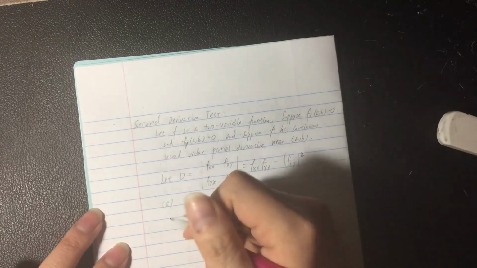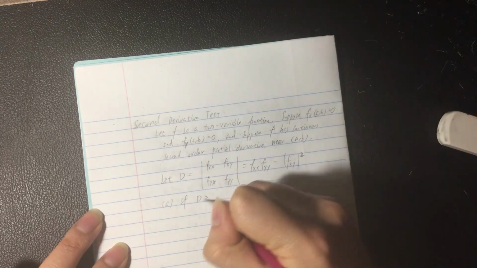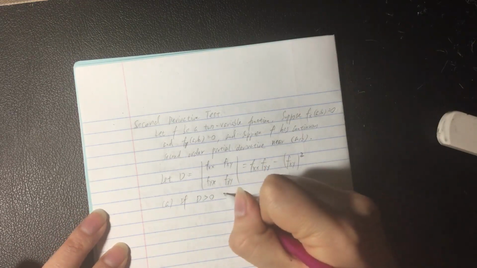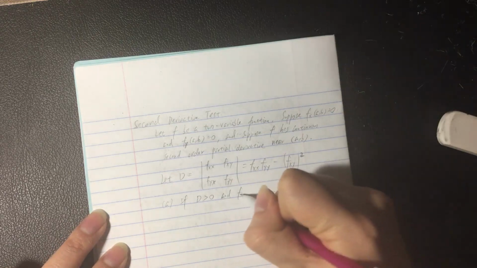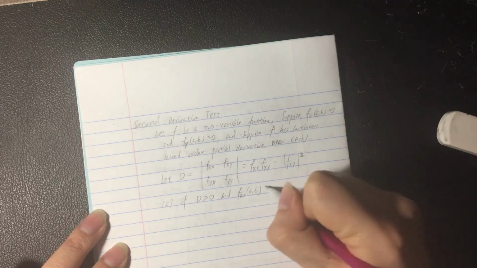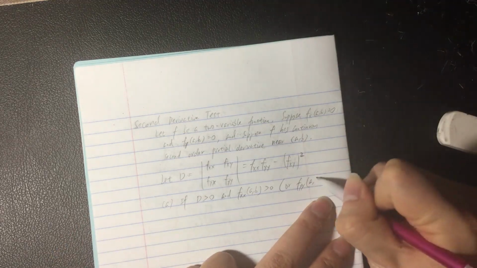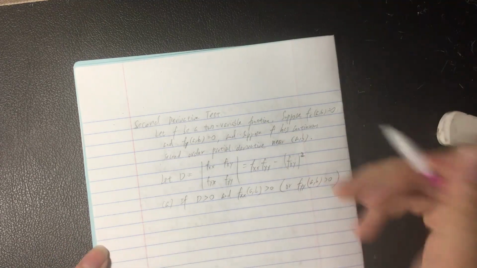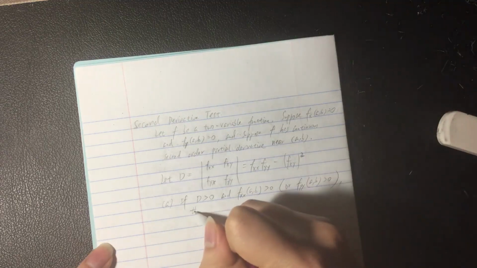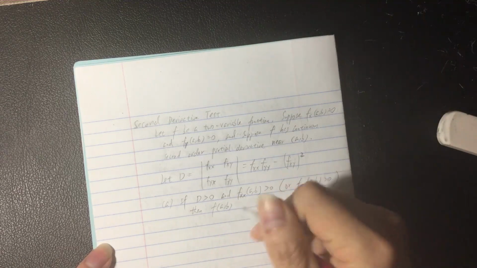Now, the second derivative test says the following. Part A. If the determinant D is greater than 0 and f sub xx of a, b is greater than 0, or we can say f sub yy of a, b is greater than 0, then f of a, b is a local minimum.